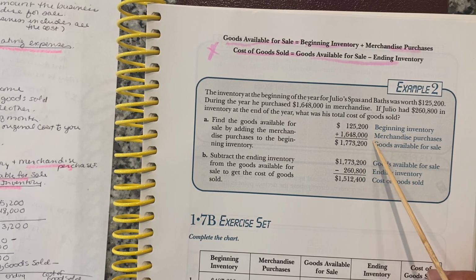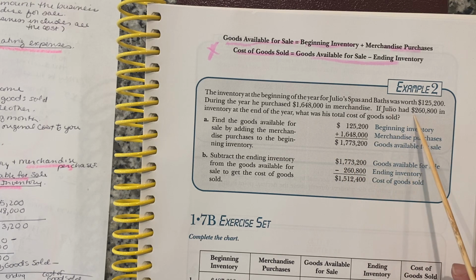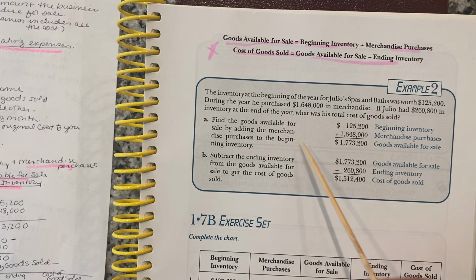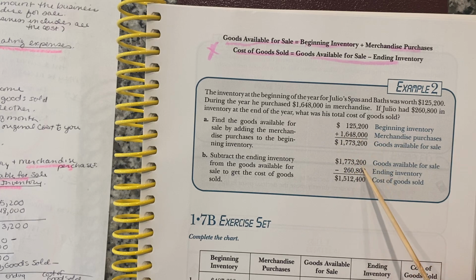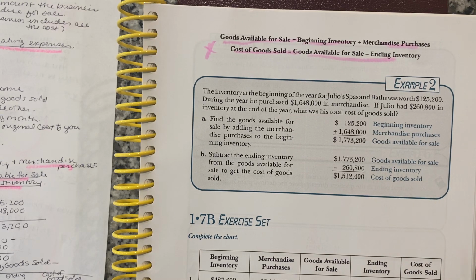Quite a bit here. And now it says you want to know if Julio had $260,800 inventory at the end of the year. So that's what he ended with at the end of the year. This is yearly, not monthly, I guess. So you take this number and subtract what he had left at the end of the year to find out how much you sold. So you sold $1,512,400 cost of goods sold at the end of the year.